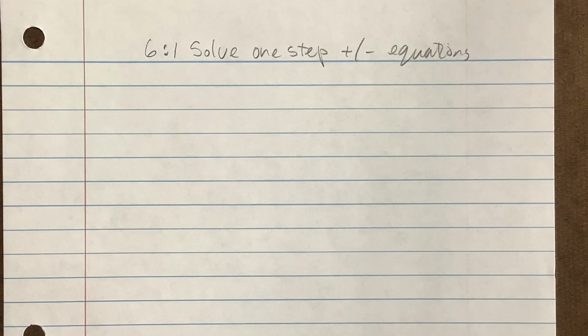Hello, hello. Welcome to Chapter 6 in Real Algebra. We are starting solving equations, and this, my friends, is the meat and bones of algebra. Woohoo! Here we are. Okay, super excited about this. Today we are solving one-step addition and subtraction equations.